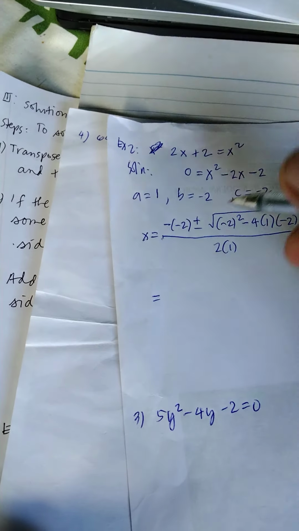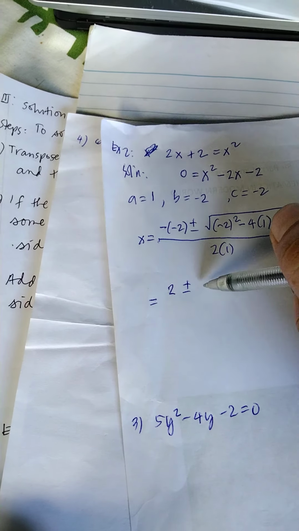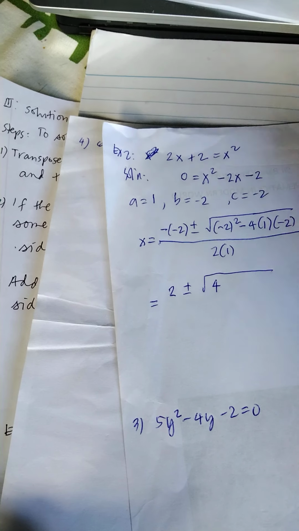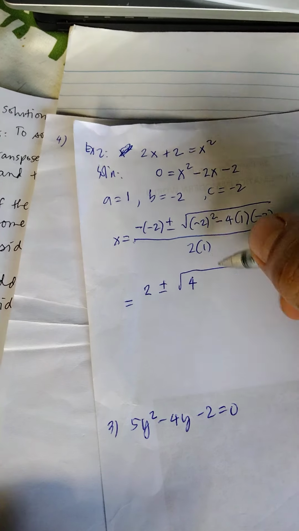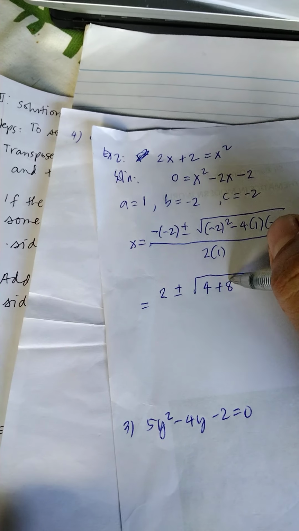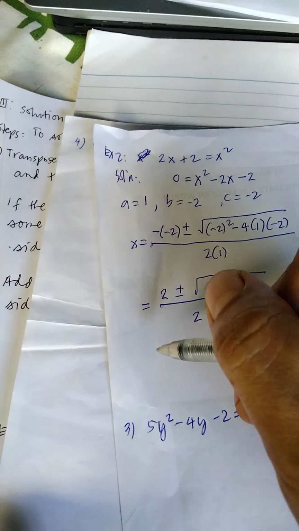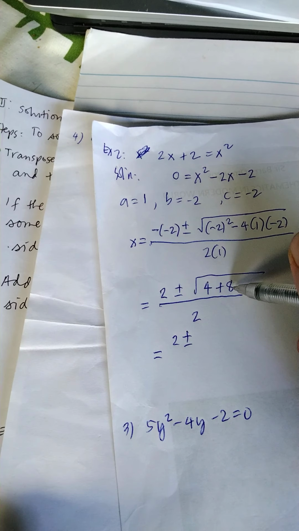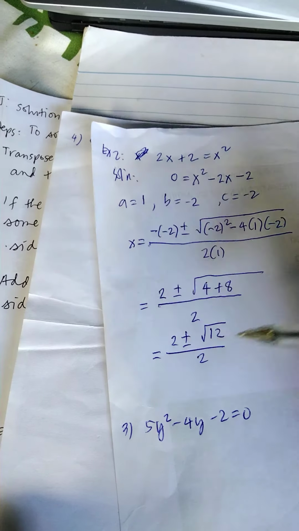So, evaluate again. Negative times -2, that is +2 plus minus. -2 squared is 4. Okay. -4 times 1 is -4 times -2 is 8. So, plus 8. All over 2 times 1 is 2. So, padayon tayo, you have 2 plus minus 4 plus 8, that is square root of 12 over 2. Okay, so padayon ta.